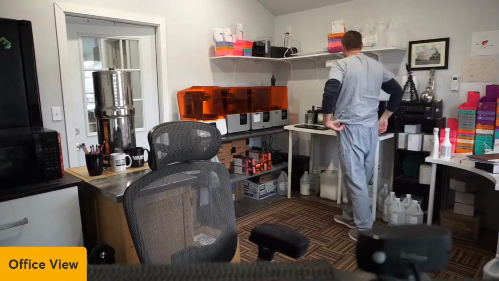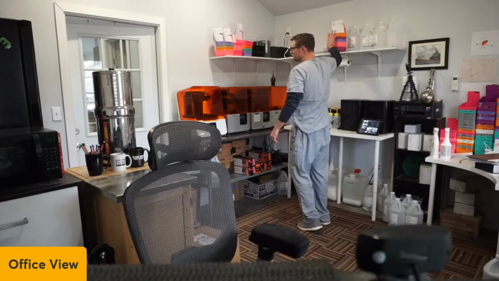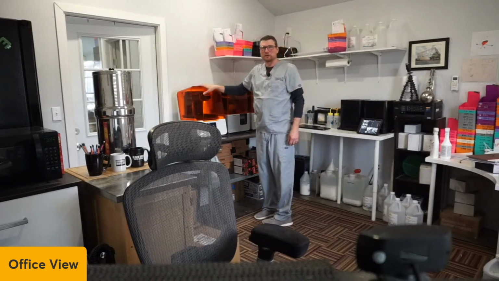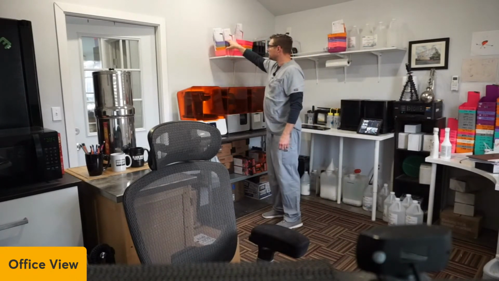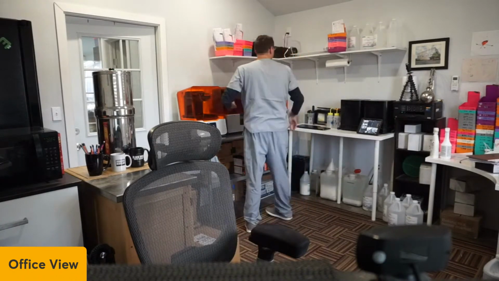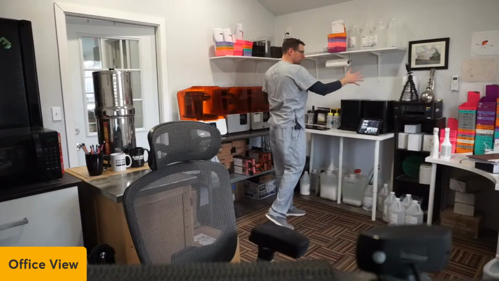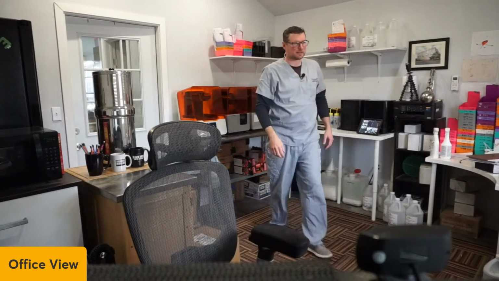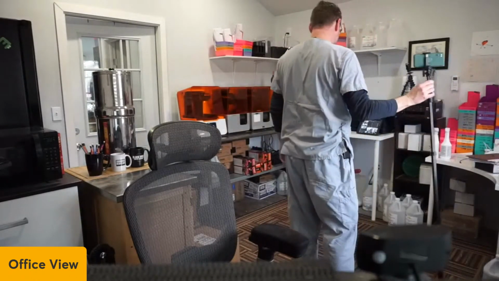So these are what's hanging in the printer right now up here. I'm about to process them. We'll walk through that processing, and then I'll move them over here to the processing area. So let me grab a camera and get over here.